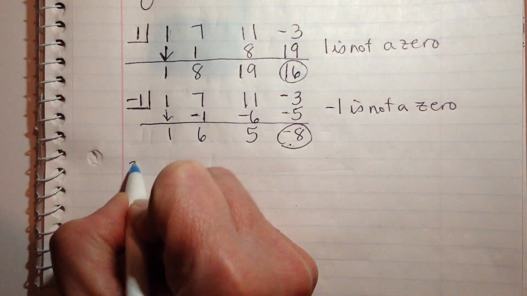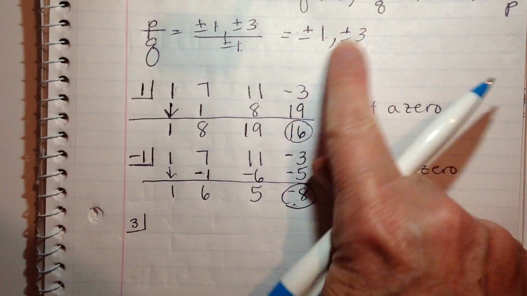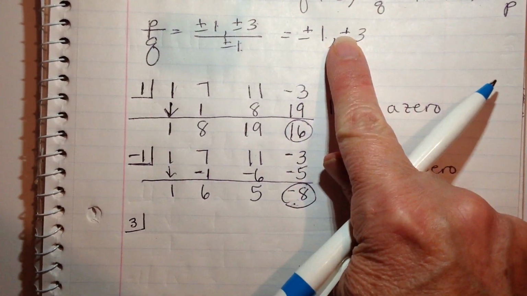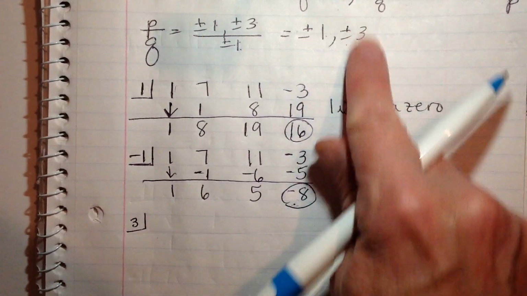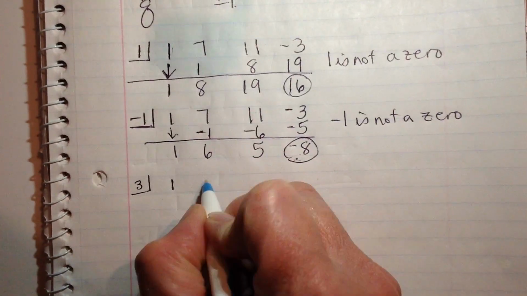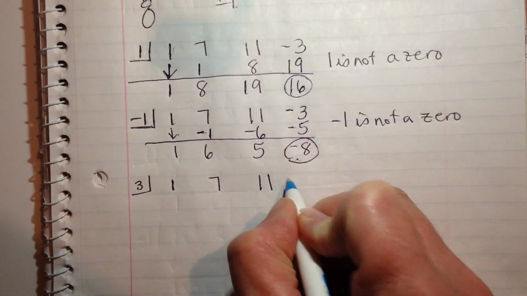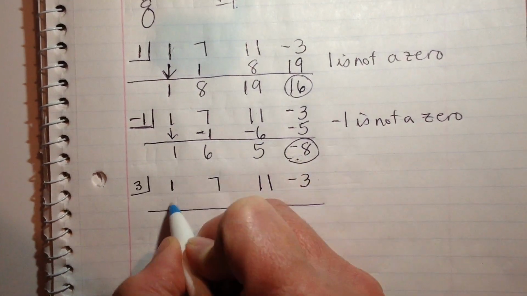Next, let's try positive 3. I only have 4 possible rational zeros, so we need to exhaust these, and let's try 3. So I have 1, 7, 11, and negative 3. Let's see if 3 is a 0.